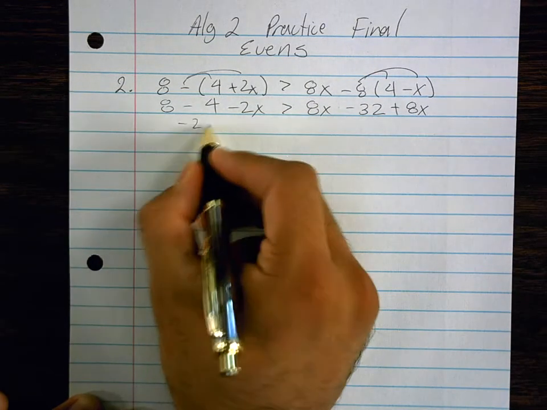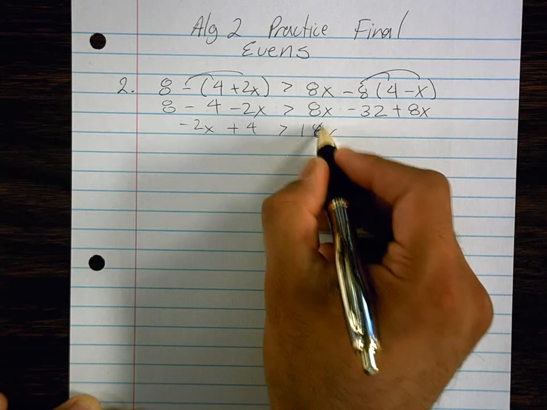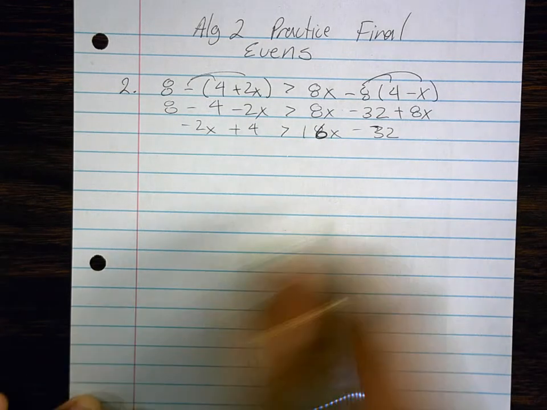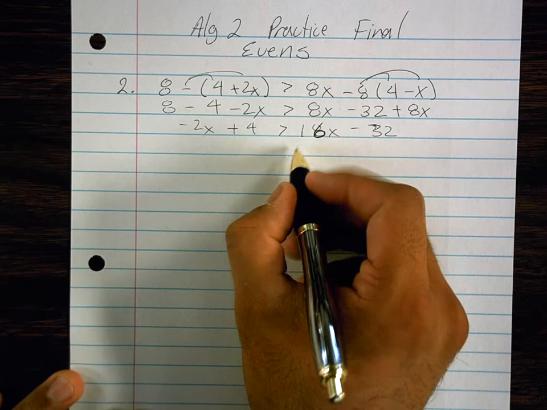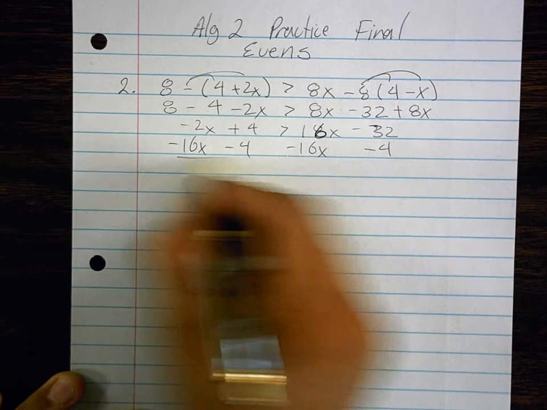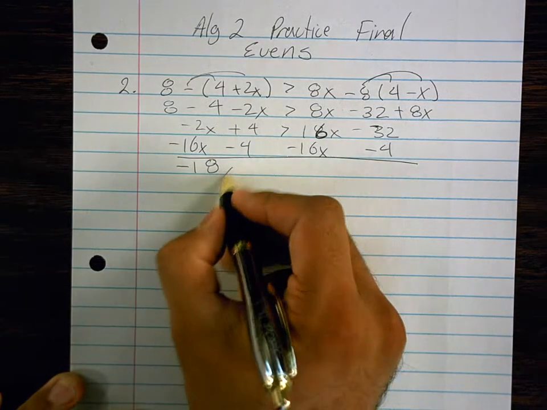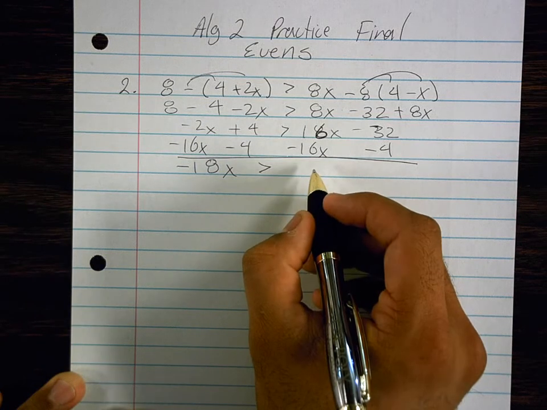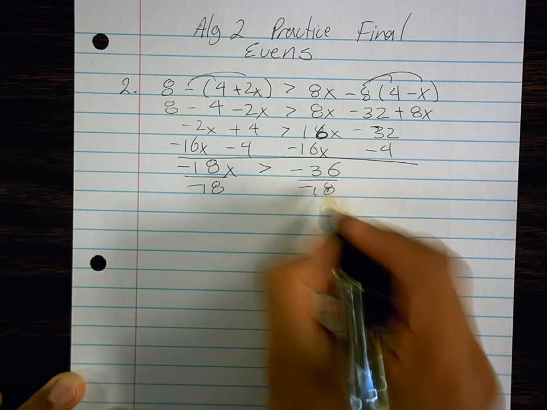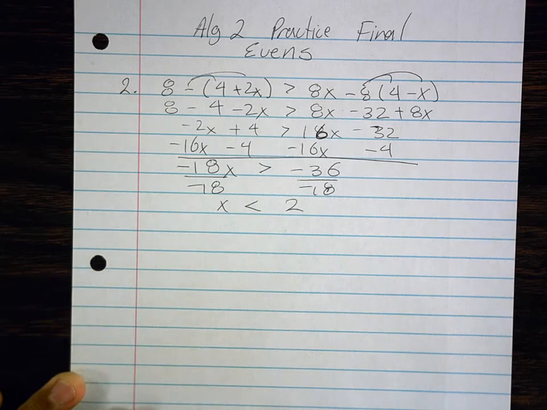Combining like terms over here, plus 4, 16x, combining like terms over here, minus 32. I'm going to subtract 16x to both sides, subtract 4x to both sides, and we're looking at negative 18x is greater than negative 36, divided by negative 18, and we're looking at x is less than, because I got to divide by negative 2.